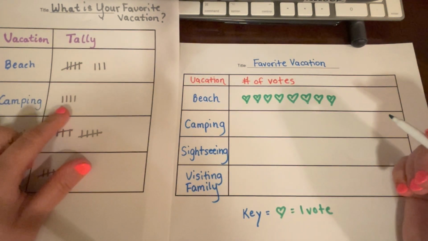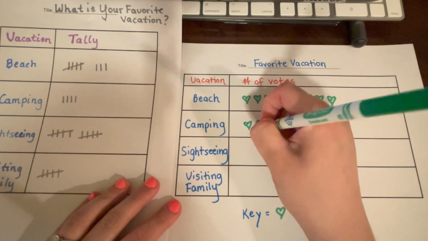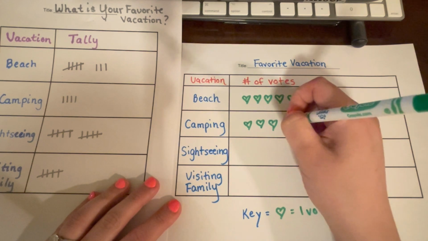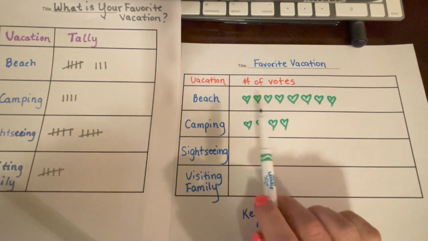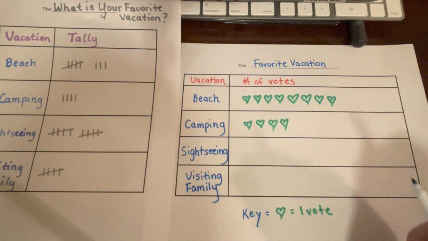So for camping, I see I have 4 tally marks. So I would put 1, 2, 3, 4 hearts, and I can see already my pictograph is coming together because of the people I asked, the beach was more popular.